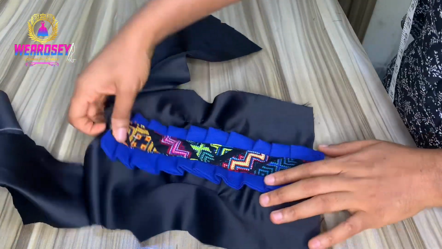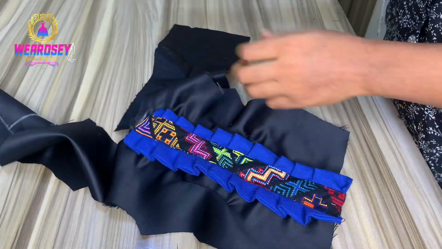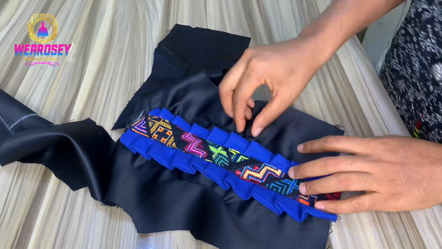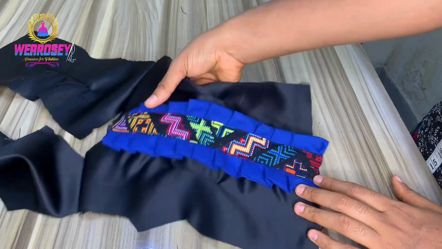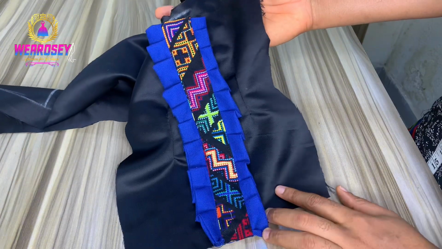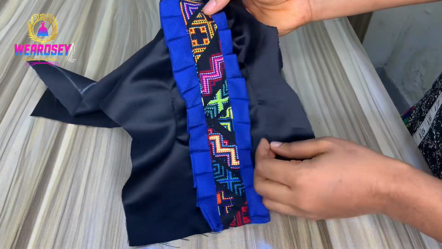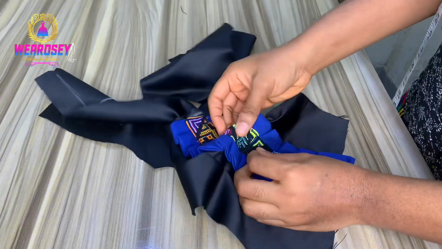So I'm done sewing it. Can you see how it's looking? Can you see how firm it's looking? Now, when you're working with your pleats, please remember to iron. All right, remember to iron. Now, this is how we got the front design of this beautiful dress.